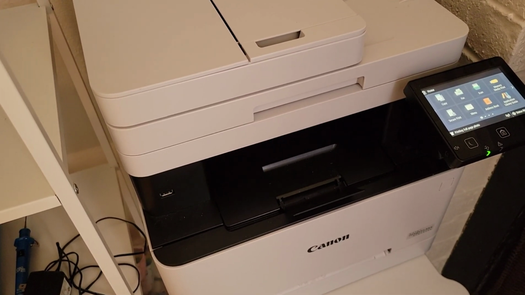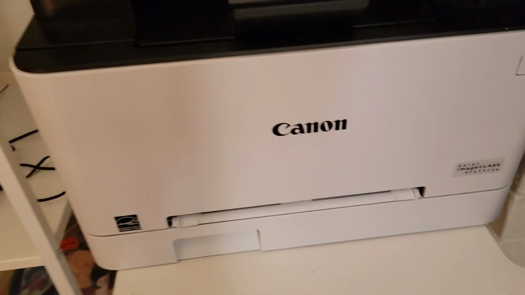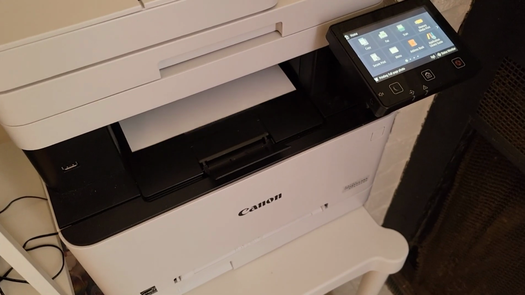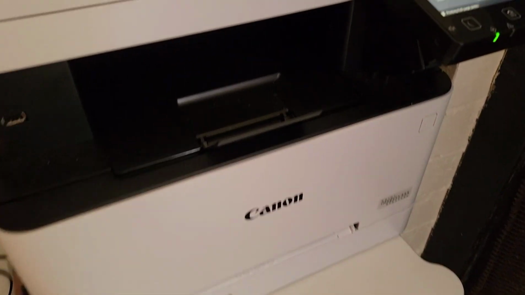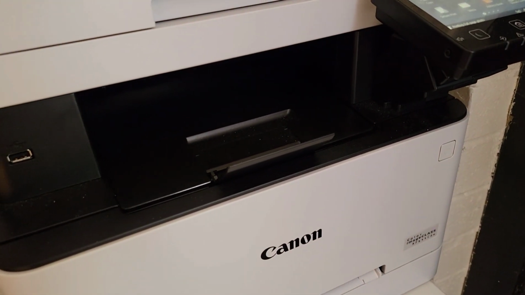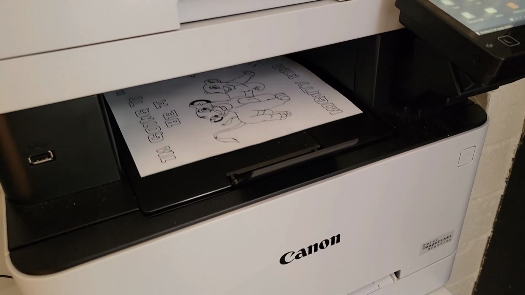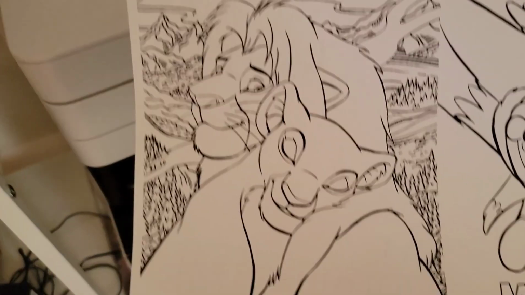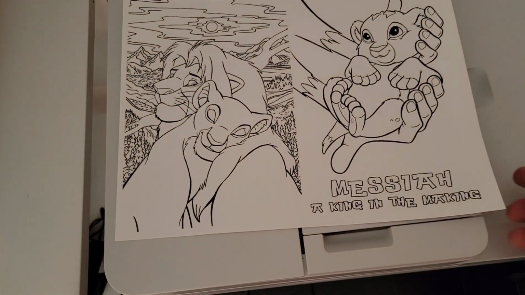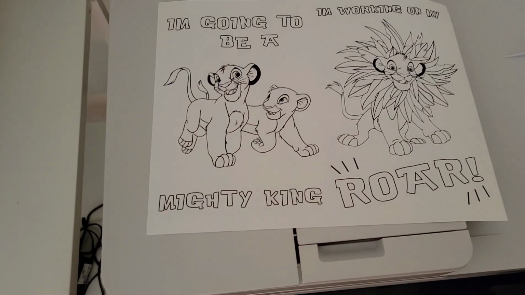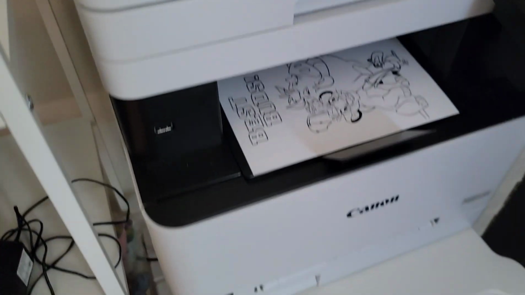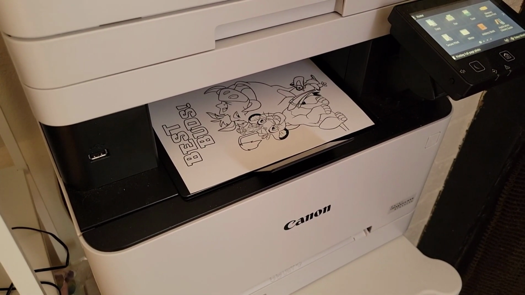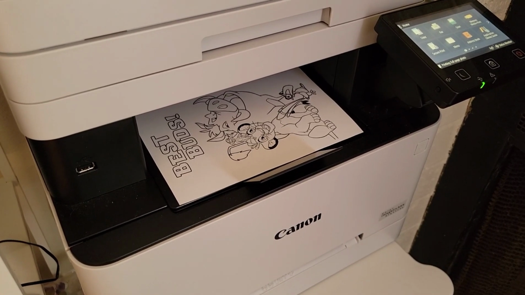Now here I am using my Canon laser printer, my imageCLASS. That means that these are not going to be borderless images. That means that they will have a white border around them. I'm okay with that because I'm just making these for the sake of this video. Normally though, I would print on my Canon Pixma and it prints borderless, which means no white border. And I just like it that way.